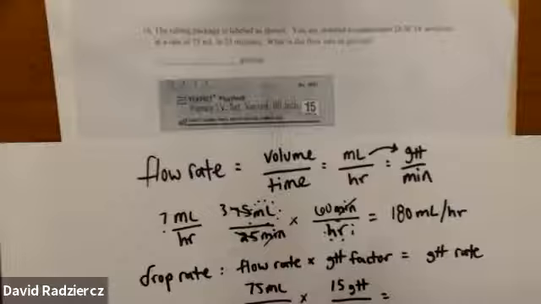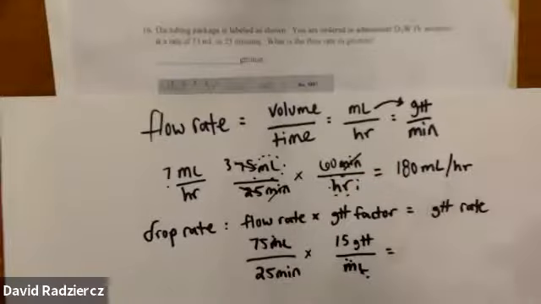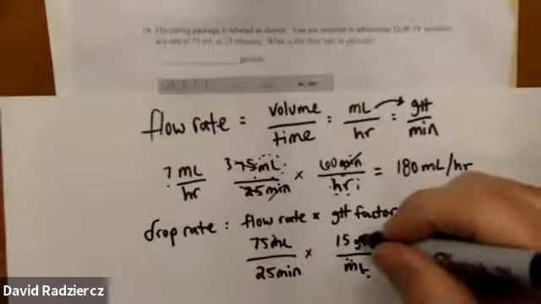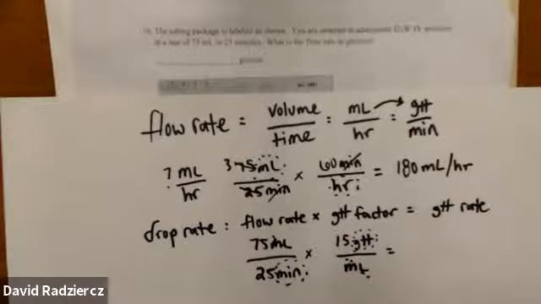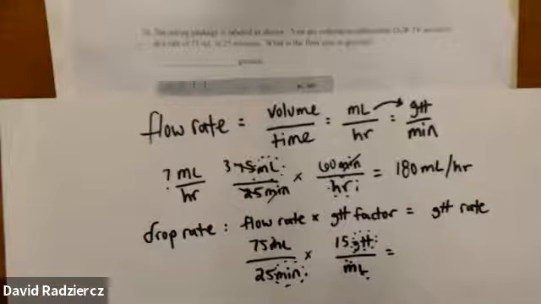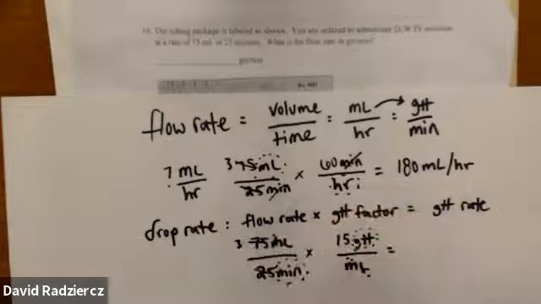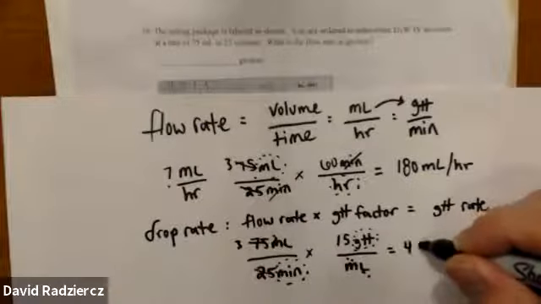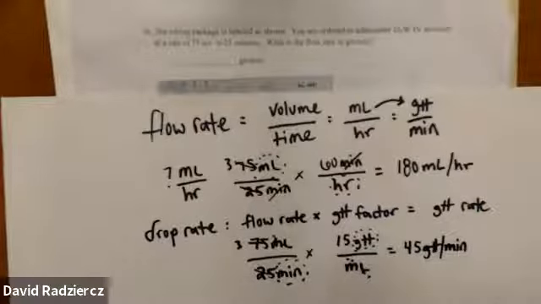Again, you'll know you've set this up right because you can eliminate the milliliters, and then you're left with your drops per minute. Then I would do the same thing as before. You can multiply 75 times 15 divided by 25, or if you feel comfortable, 25 goes into 75 three times, and 3 times 15 is 45 drops per minute. So that's how you do question number 16. Are there any questions on any of that I set up?